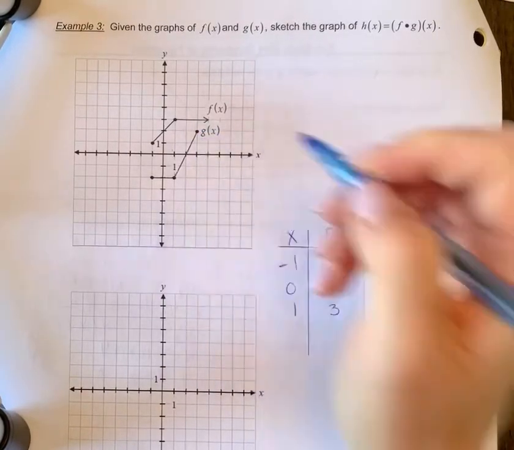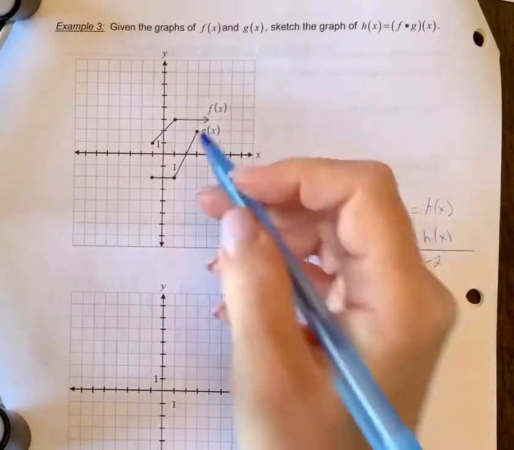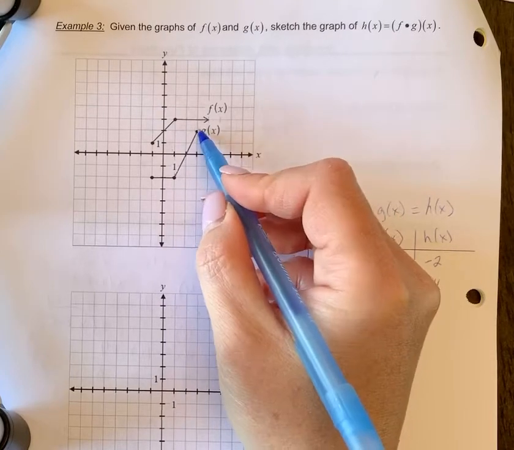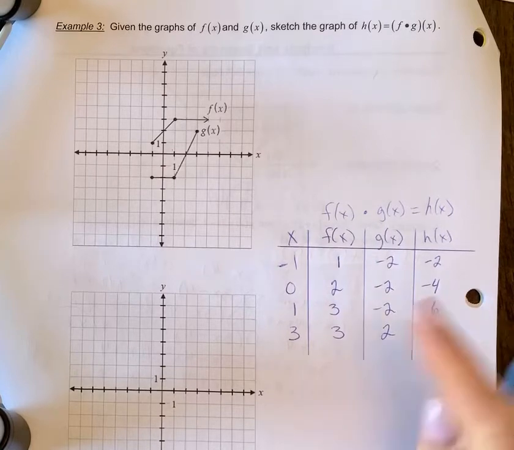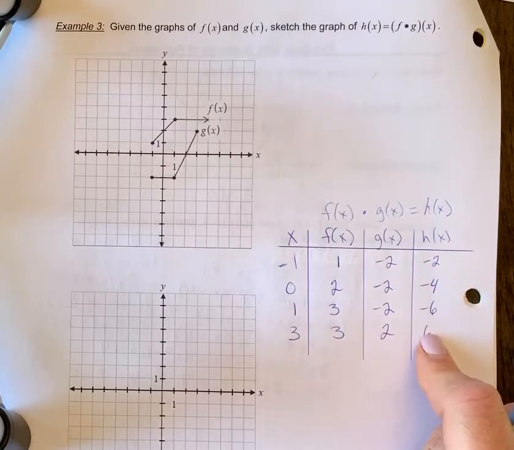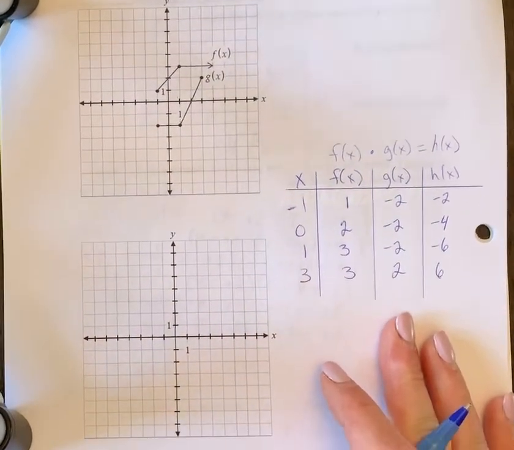Here we've got where x equals 3. So f of x is 3, g of x is 2. Multiply that, you're going to get 6. So now we're going to graph the x values with these h of x values. So I've got a new grid for us. So I'm just going to move this down a little bit.